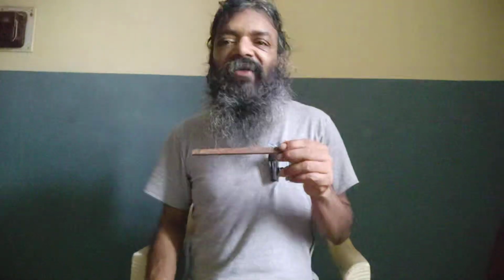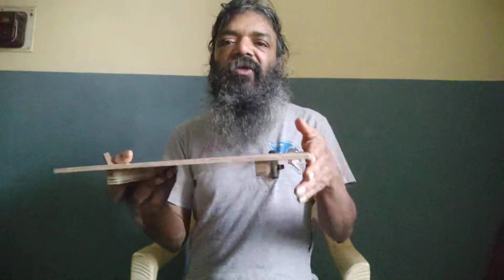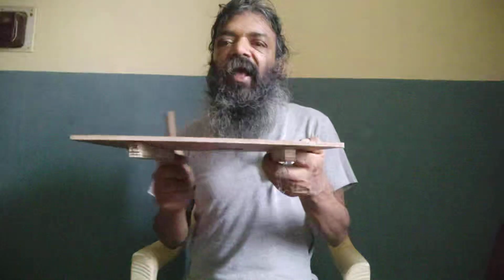Now we will go to two dimensions, three dimensions. Consider this is the x-axis and this is the y-axis, and the z-axis. Now this is the xy plane. This is the x-axis, this is the y-axis, so this is the xy plane. Consider a flat surface is kept on the xy plane. This is the y-axis and this is the x-axis.